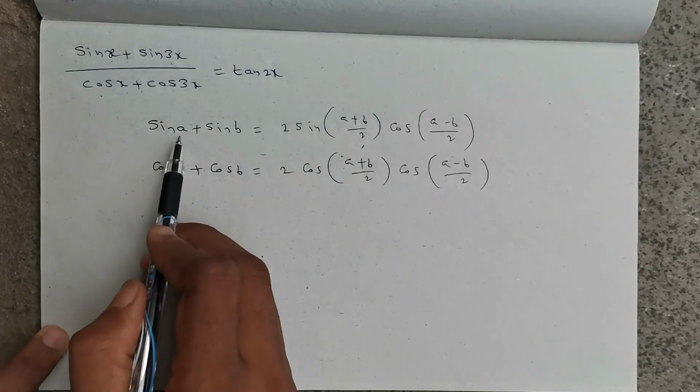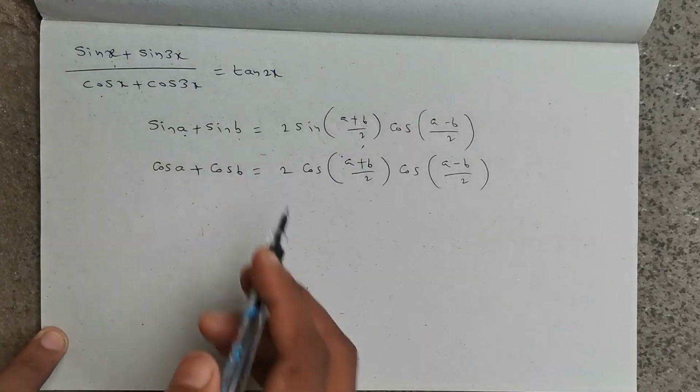So let us apply that. In the place of a, x; in the place of b, 3x.